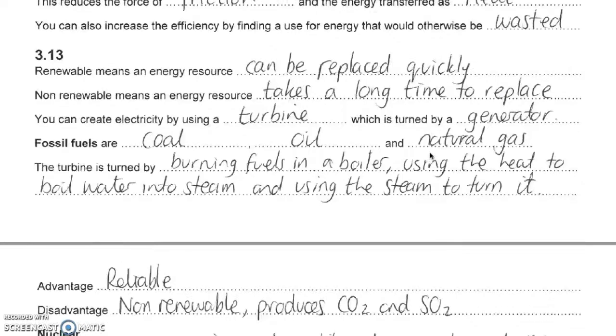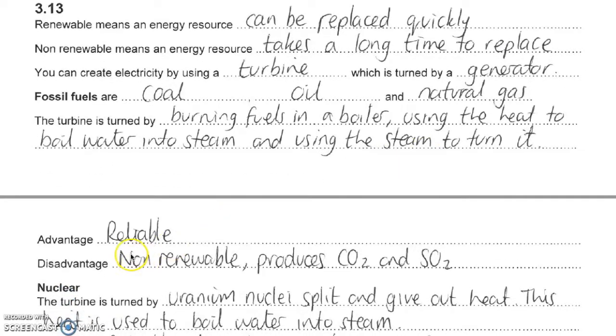So what is one advantage of using fossil fuels? They are reliable. We know where to find them. We've used them for a very long time, and we've built our national grid, we've built our cities around fossil fuel power stations. However, one disadvantage is that they're non-renewable.